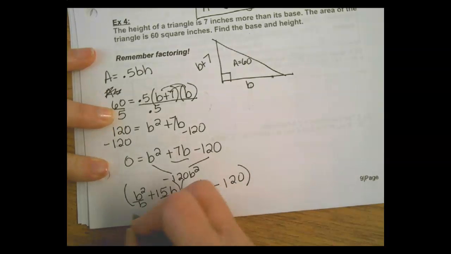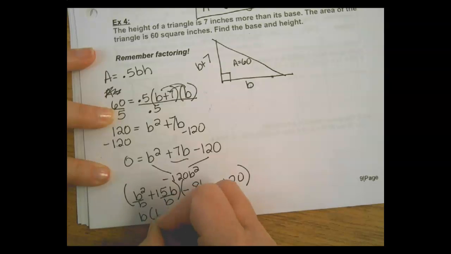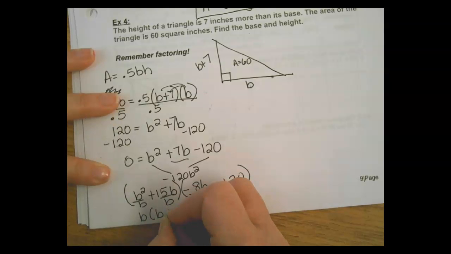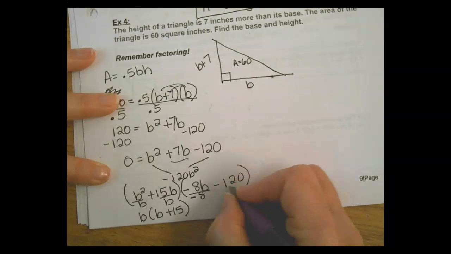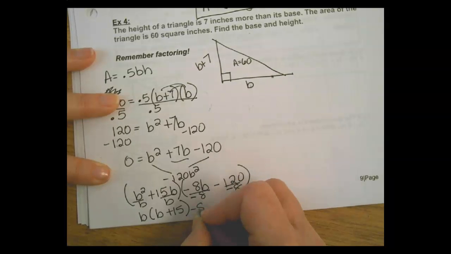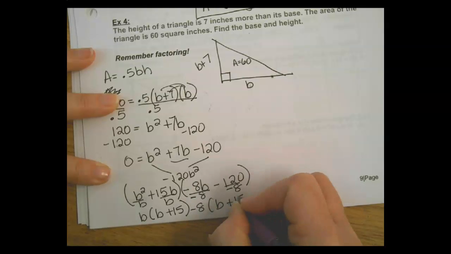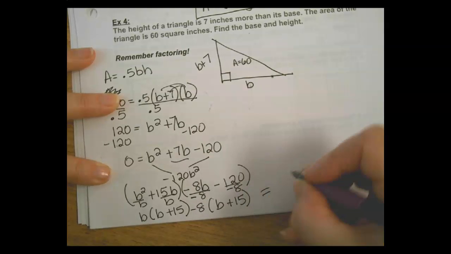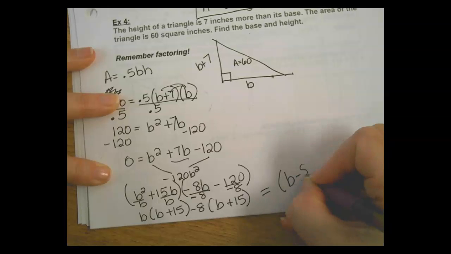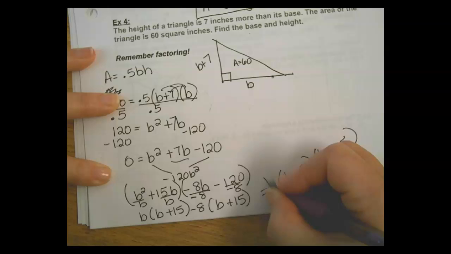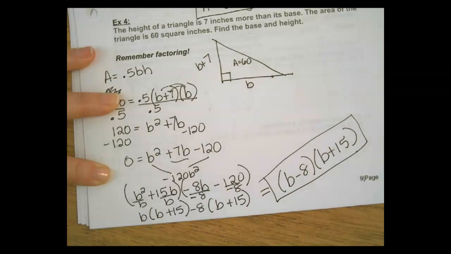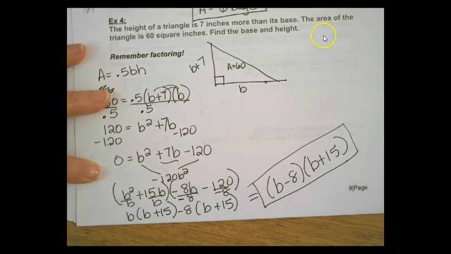So this becomes b plus 15. This we're taking out the negative 8, negative 8, b plus 15. My gosh, we're almost done. b minus 8, b plus 15 is our final answer. Holy moly. Good luck with that one. It's been a while.